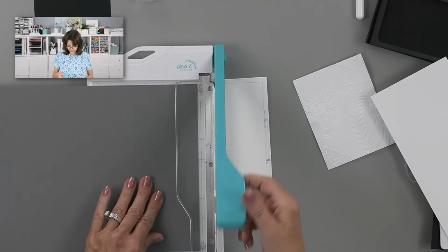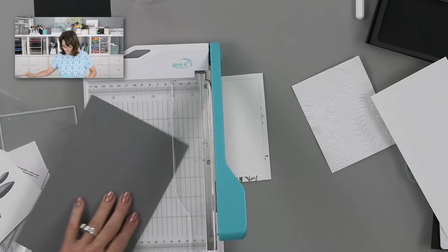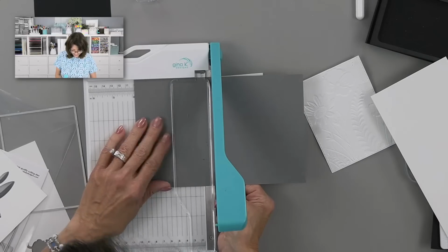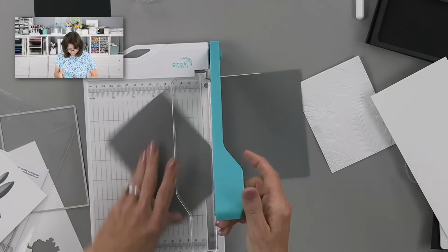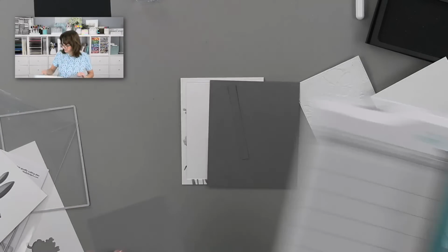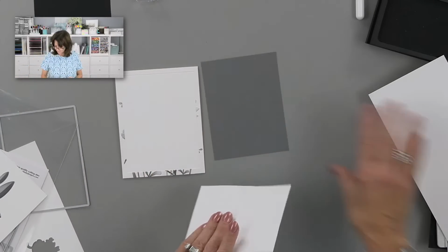I'm not die cutting it out. I know the size. I'm gonna cut this out and make it 3 7/8 by 5 1/8, which is the size of that Master Layouts die. It might not be as perfect, but it'll get us there.